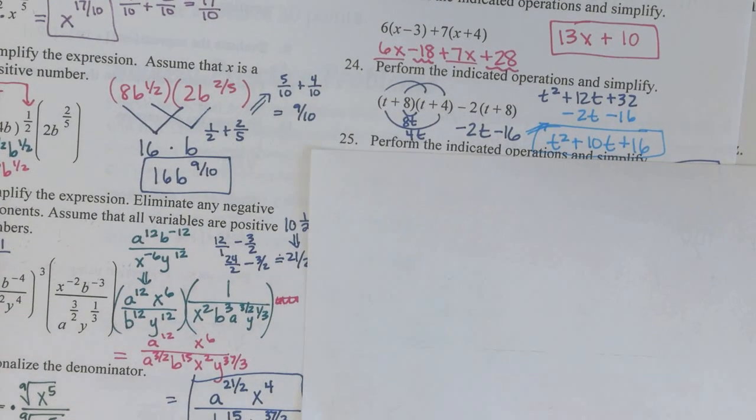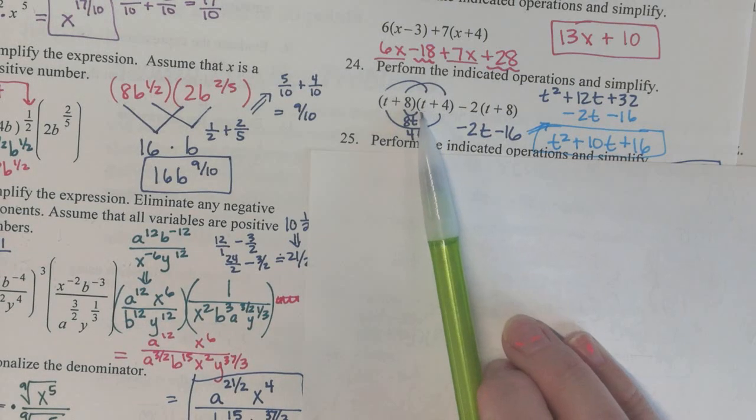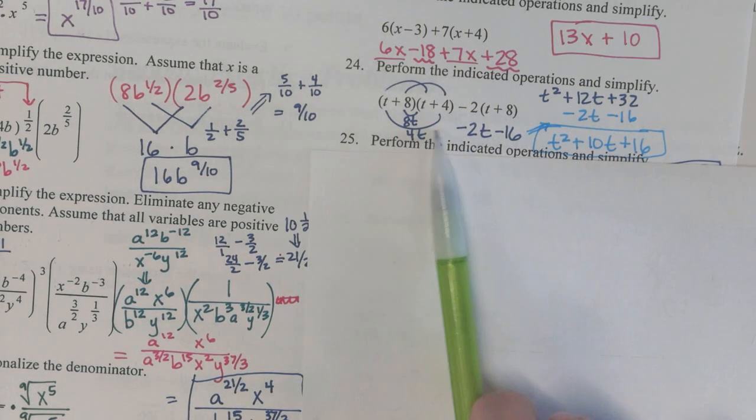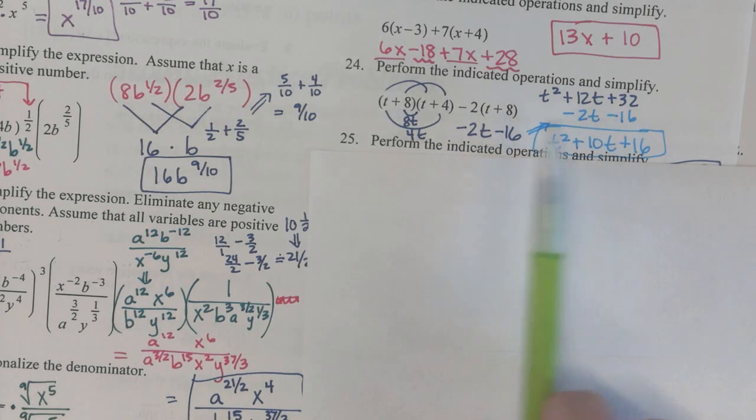Alright, and then for 24, perform the indicated operations and simplify. You have to FOIL these two. You get t squared plus 12t plus 32. You have to distribute the negative 2 here, combine like terms. Okay, any questions for me on 22 through 24?